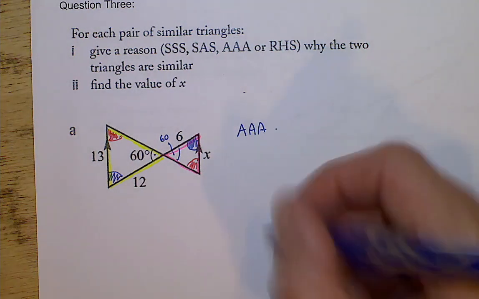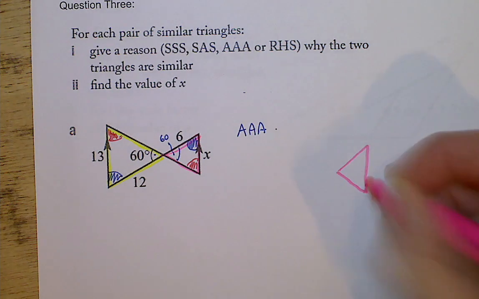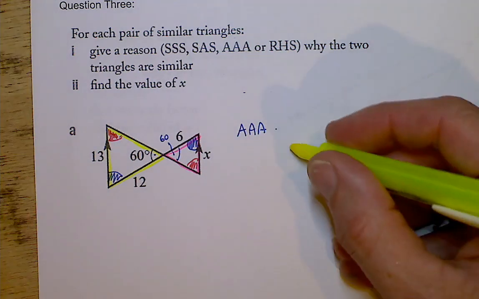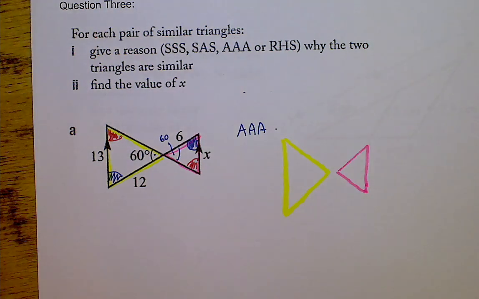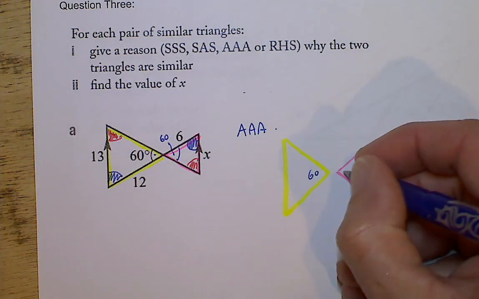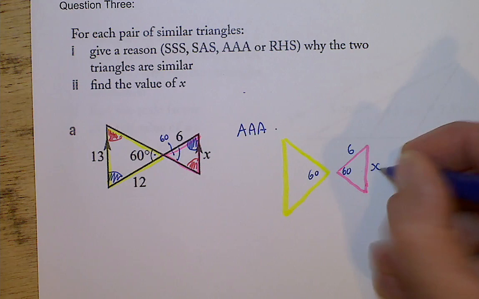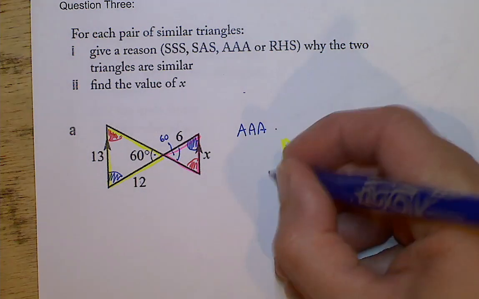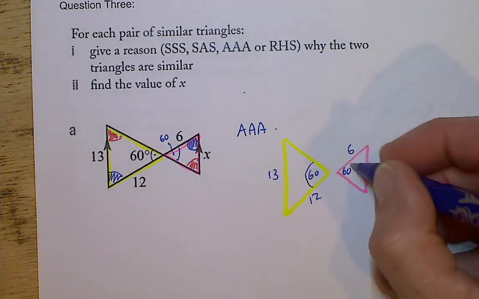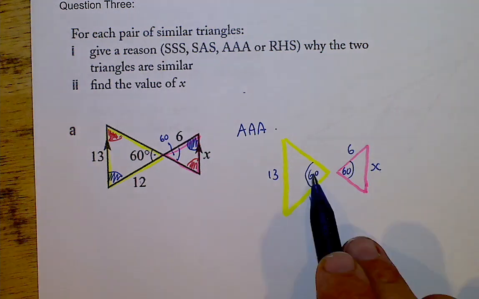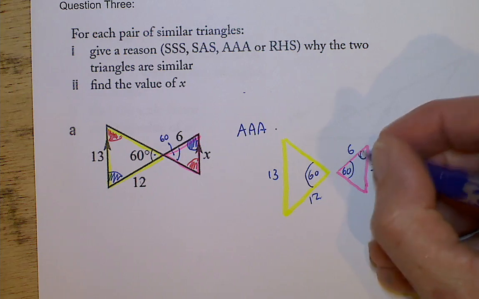Now, what I want to do is find the value of x. So I've got to find corresponding sides first to determine if it's enlarging or reducing by a specific value. So timesing or dividing by a value. So I'm going to draw the 2 triangles out to help me here. I've got 60 degrees and 60 degrees there from knowing. I've got a 6, and then I got x, and then I've got a 12, and then I've got a 13. All right, so I've got to find corresponding sides that have numbers on them. It's probably easy if I put my angles in there as well from my parallel lines. So I know that x and 13 are opposite because they're opposite 60.